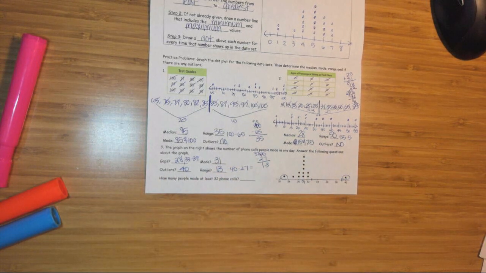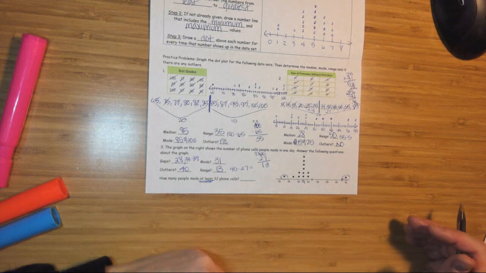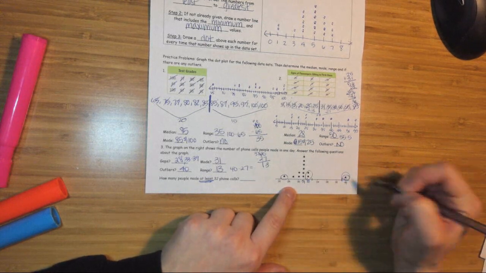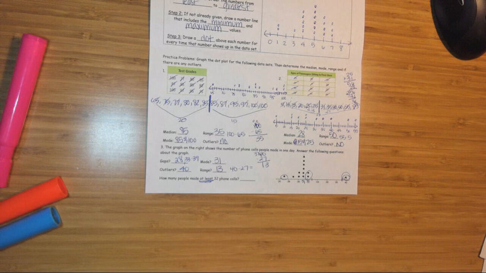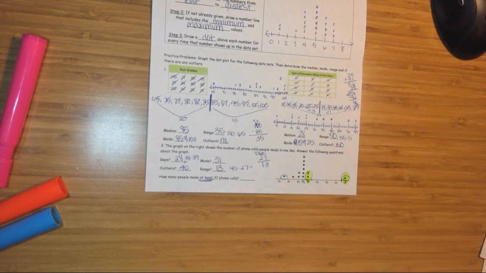And then how many people made at least 32 phone calls? So at least 32 means 32 or more. So that would be those right there. 32 or more. At least 32 phone calls. Those right there. So 3 would be our answer.